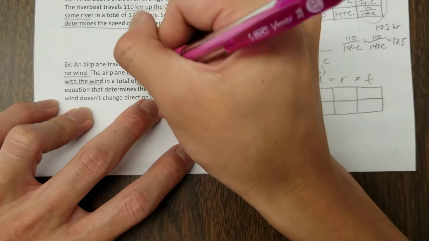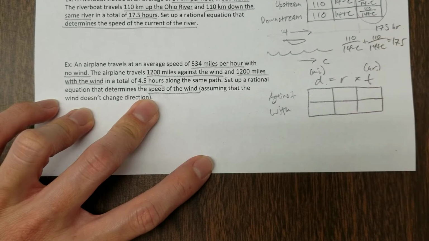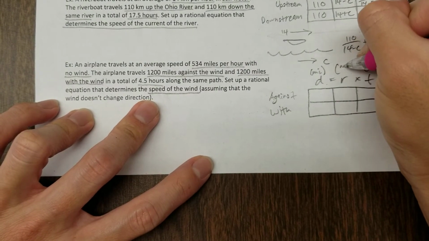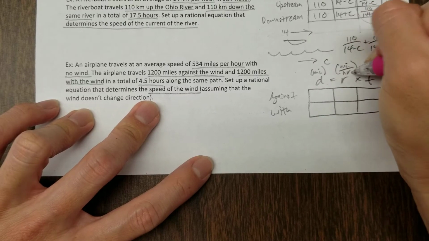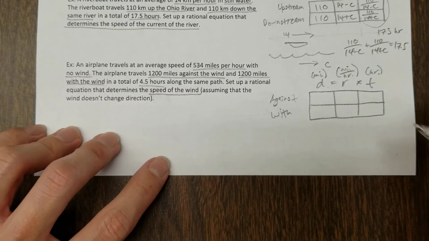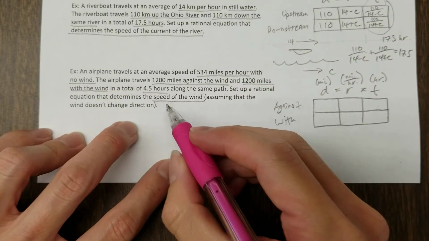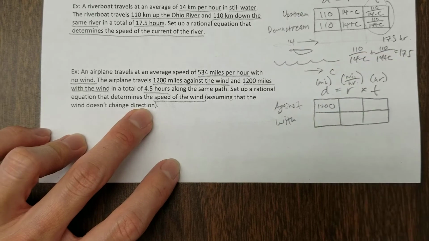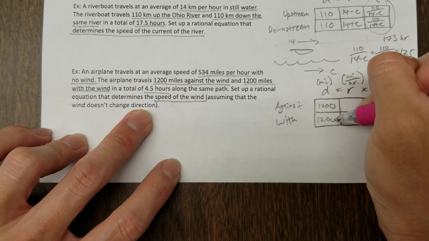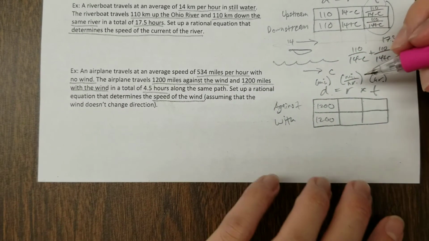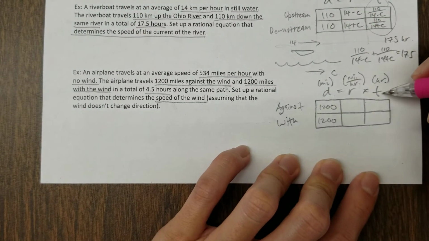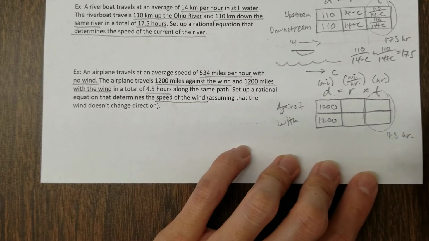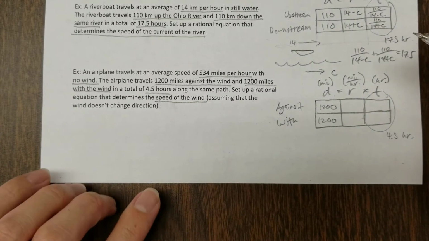Hours is going to be our time, and our rate is going to be miles per hour. Airplane travels 1,200 miles against the wind and 1,200 miles with the wind. The time it takes is going to be 4.5 hours along the same path.